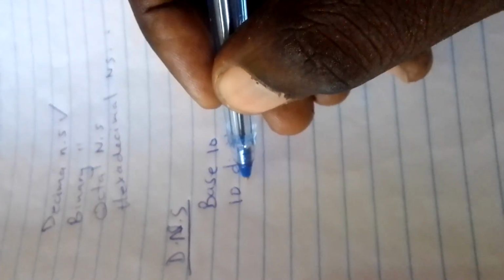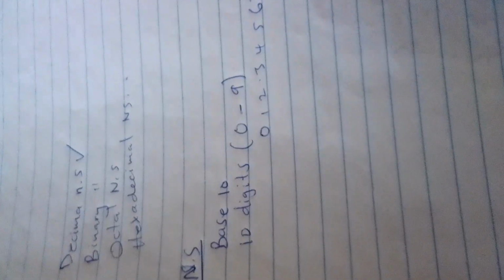So I've said that it is a base 10, that is the first key point, that is having 10 digits. And these 10 digits, they will be ranging from 0 to 9. So if you count the digits from 0 to 9, you will realize that they are 10. So what I mean is that we have 0, 1, 2, 3, 4, 5, 6, 7, 8, 9.